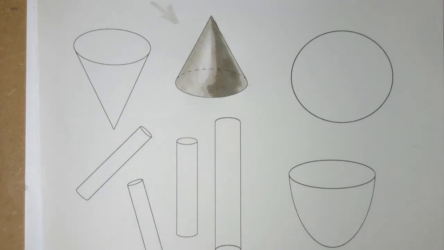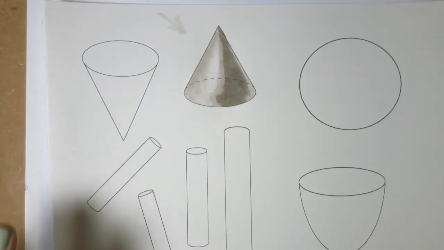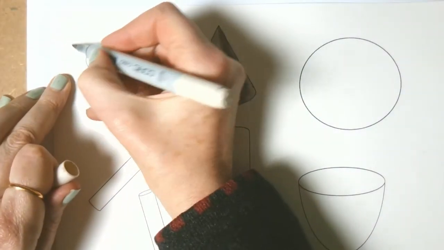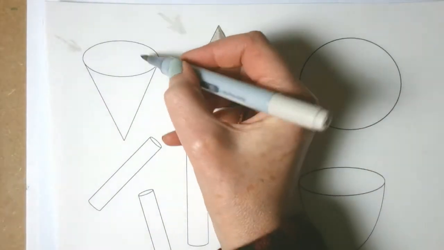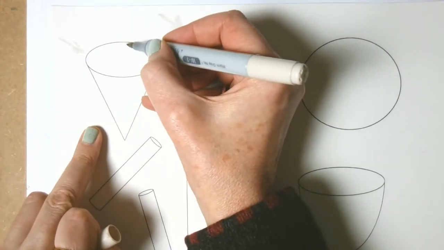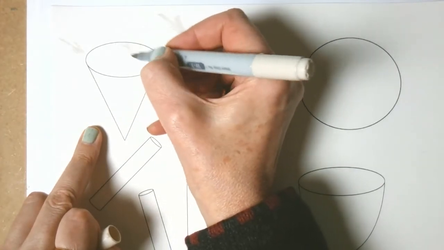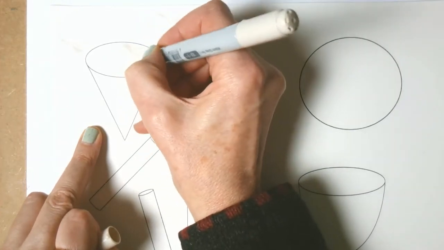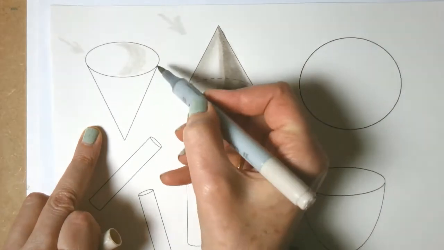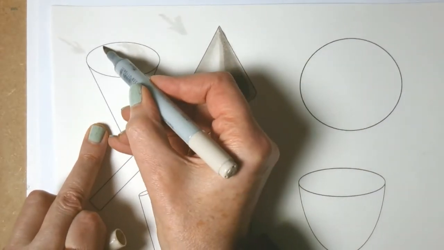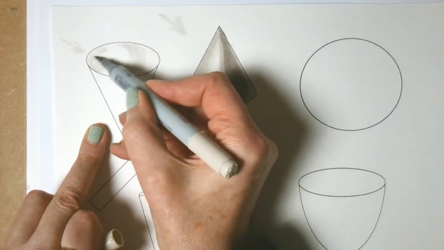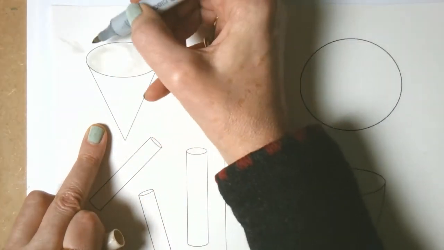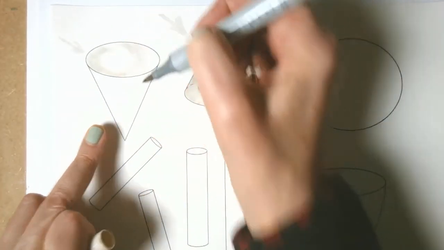So right away, let's look at the inside of the cone, and because you've got your light coming in this direction, light hits the inside surface, somewhere around here, and that part is going to stay quite light. Across here, we're going to get very dark, and you get a dark area around there.